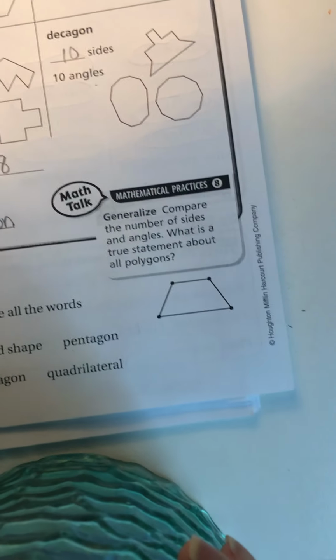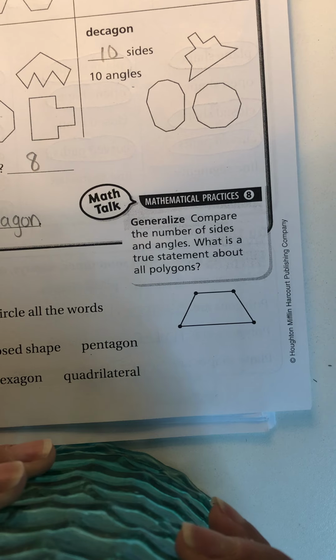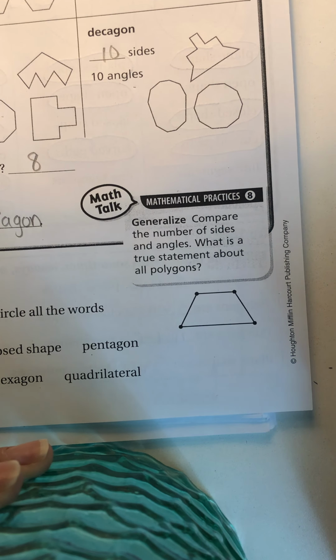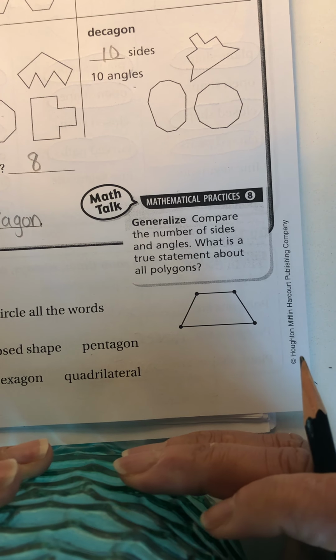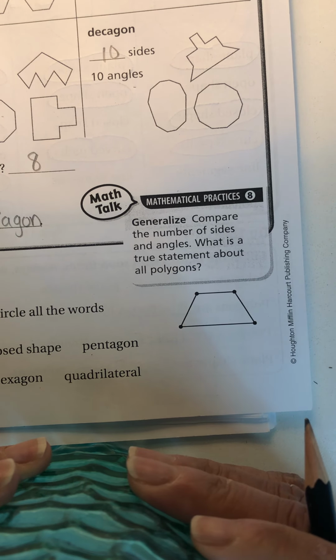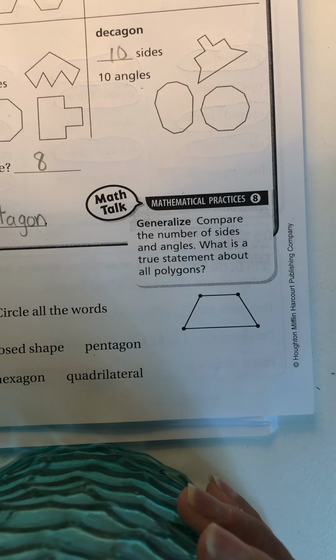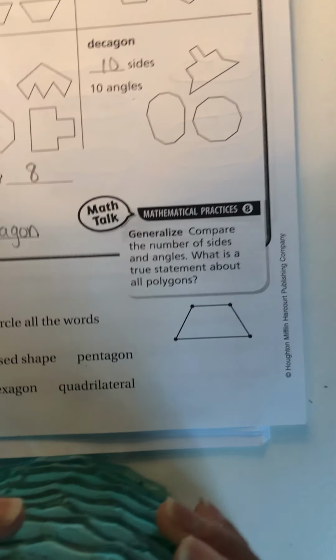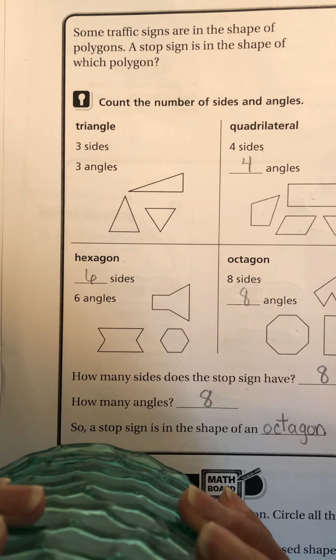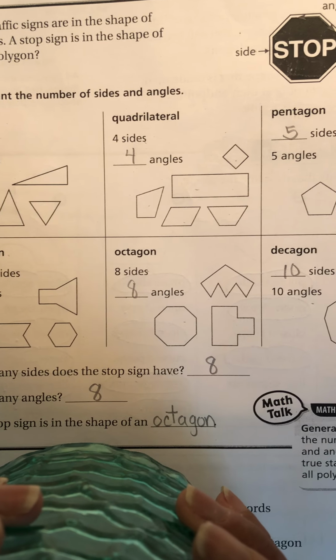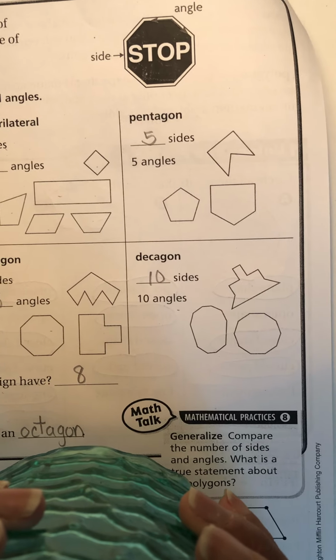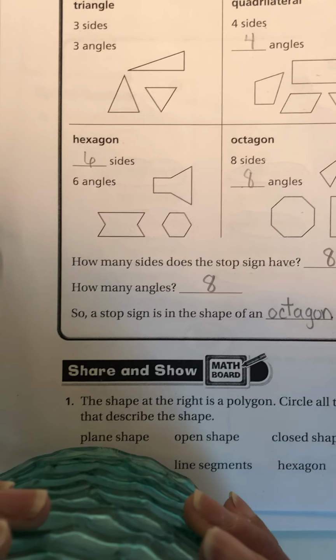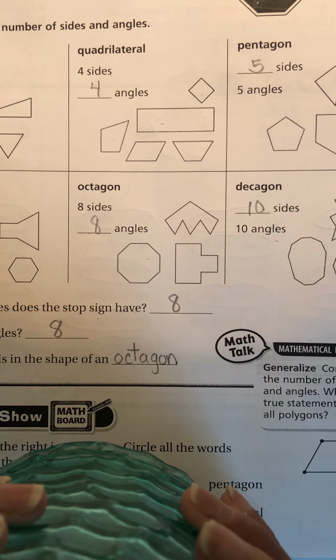Now let's look at the math talk. It says generalize. Compare the number of sides and angles. What is a true statement about all polygons? Something we know about all polygons is that the number of sides a polygon has is the same as the number of angles, because we wrote that in every single one. 3 sides, 3 angles for a triangle. 4 sides, 4 angles for a quadrilateral. 5 sides, 5 angles for a pentagon. 6 sides, 6 angles for a hexagon. 8 sides, 8 angles for an octagon.